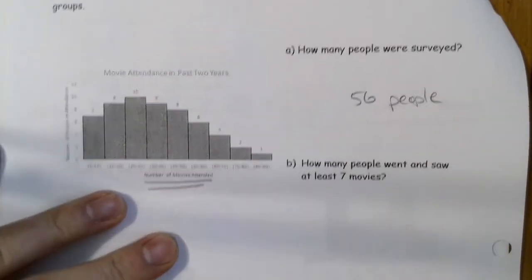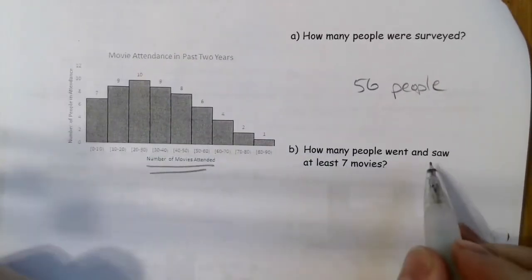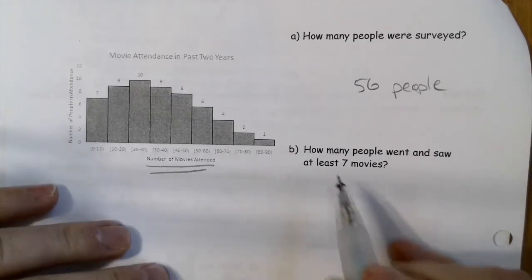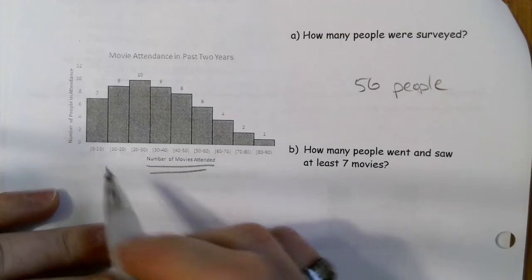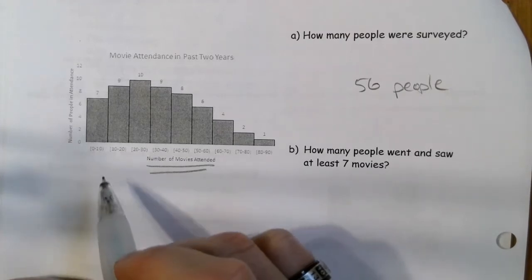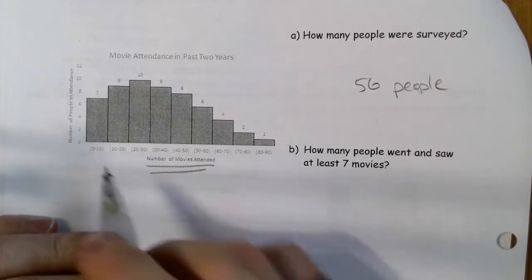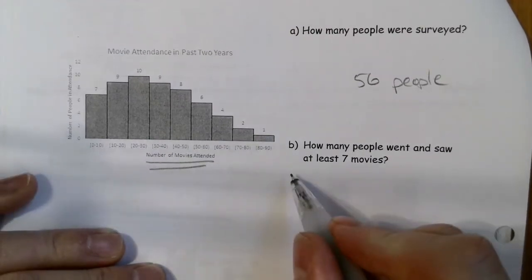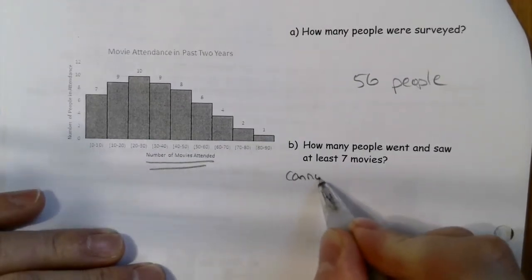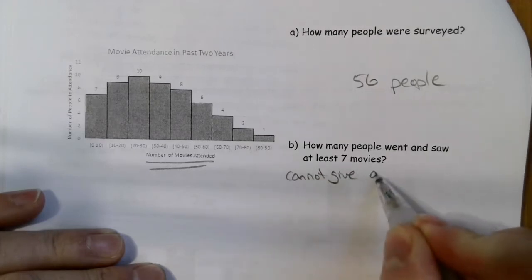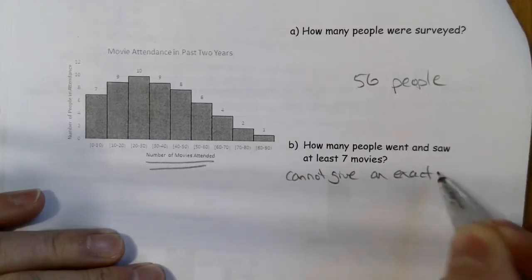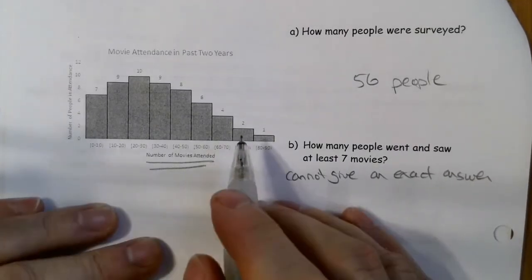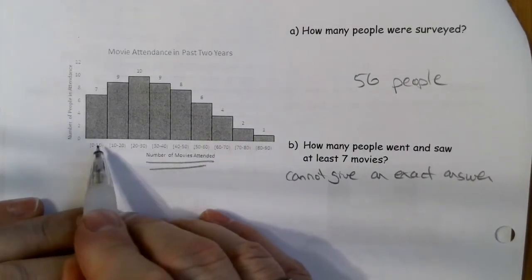Now, next question. How many people went and saw at least 7 movies? Man, that is a tough question to answer. In fact, we really can't answer it exactly. We cannot give an exact answer, and the reason is that these bars are broken up in terms of 0 to 10.